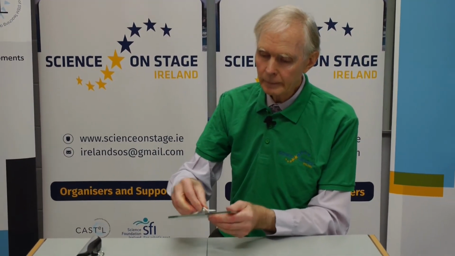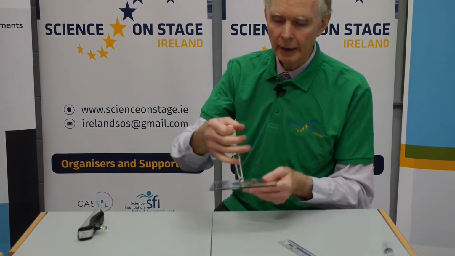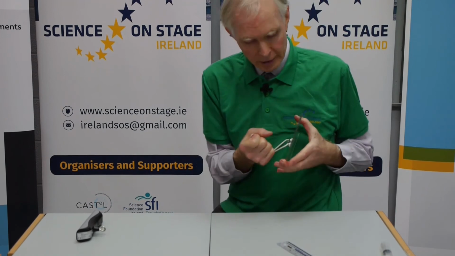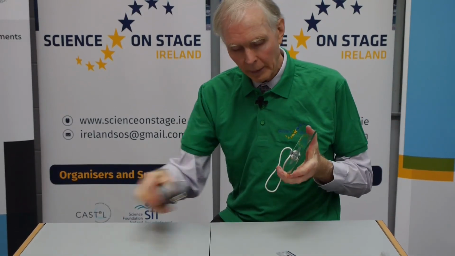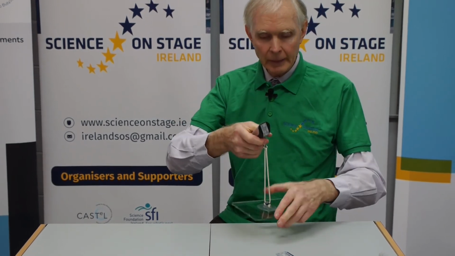Another way of estimating it is as follows. Here I have a glass plate and a little suction cup. If I put that on here, it takes a considerable amount of force to pull it off. So I can measure that force, and I find it's actually very, very large.